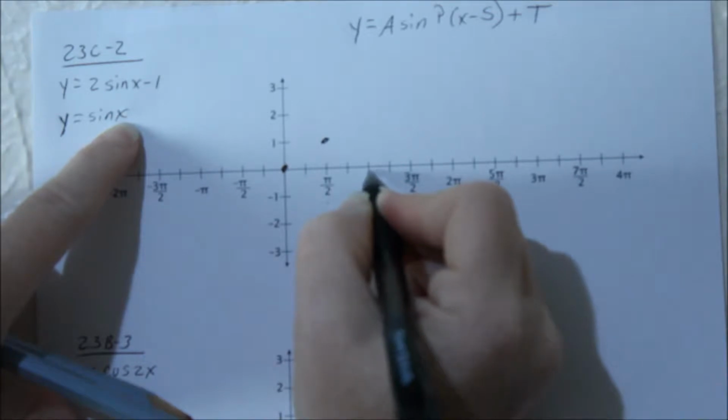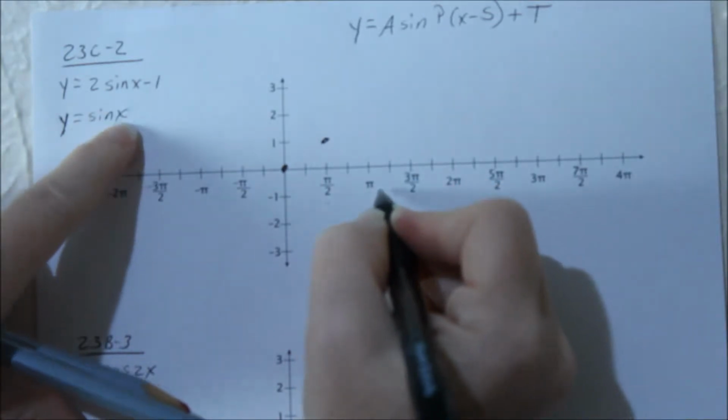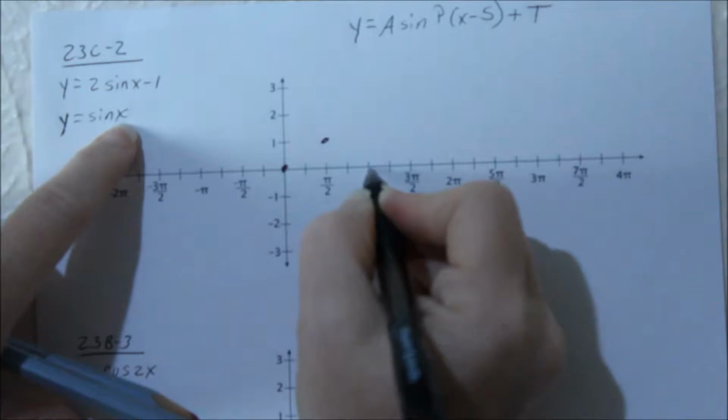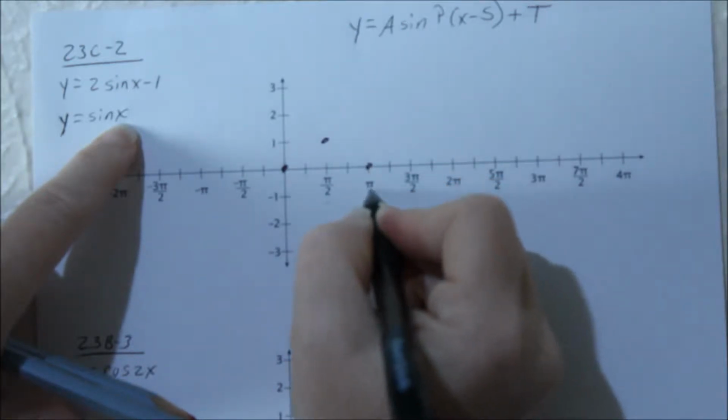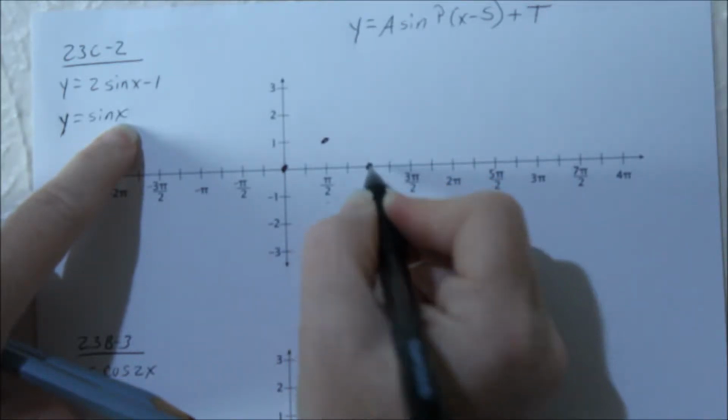Now go to pi, which is 180 degrees. Put in 180 degrees right there. Sine of 180 degrees, 0. So at 180 degrees, your y value is back here at 0.